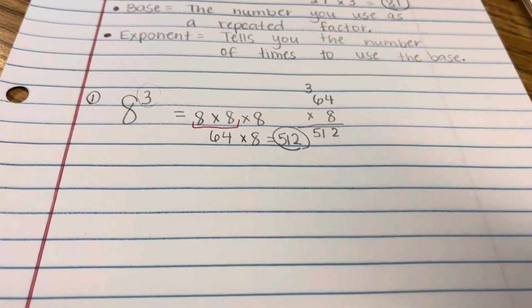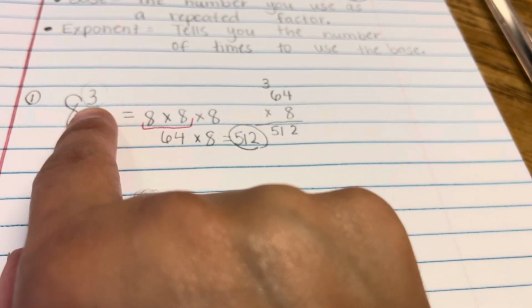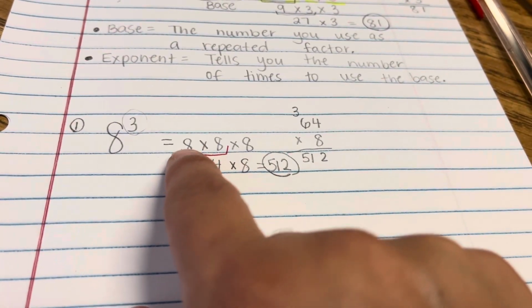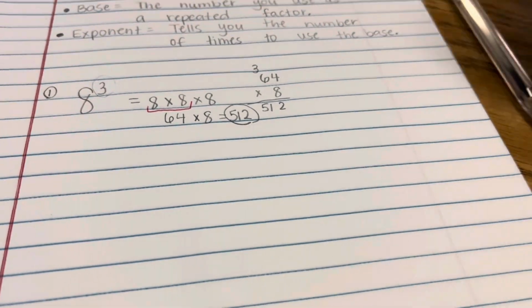That's why it's so important that you understand it's not 8 times 3, because 8 times 3 is only 24. It's literally 8 3 times. You're just going to chunk it.